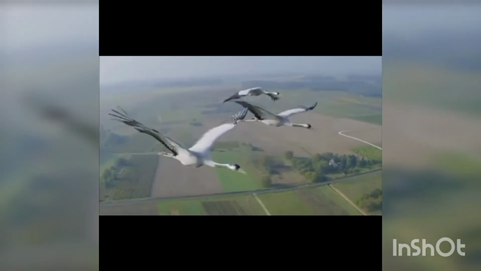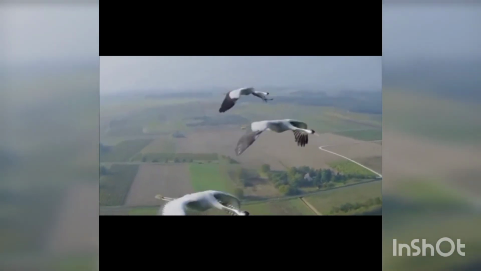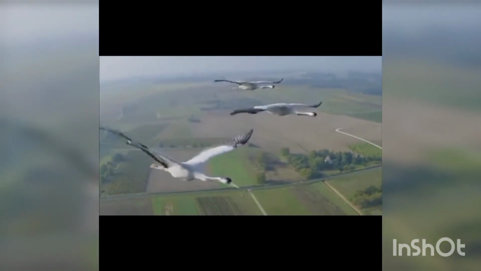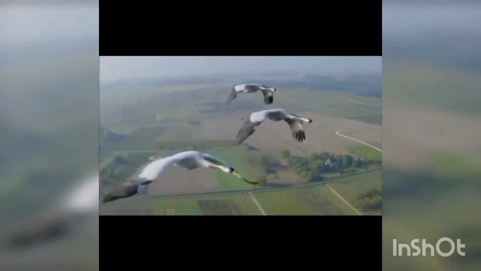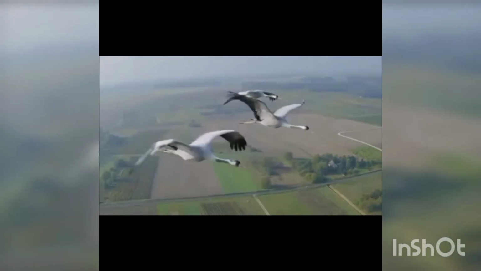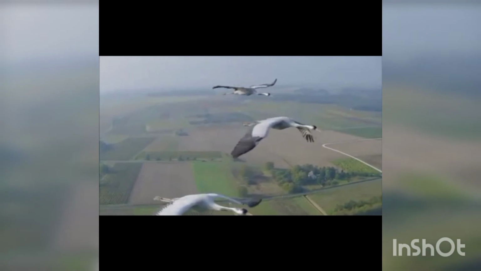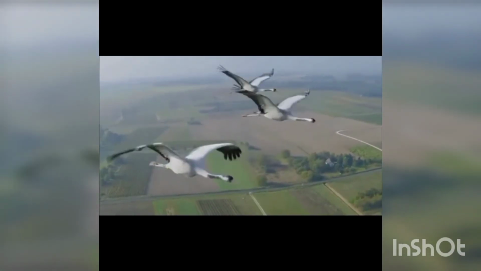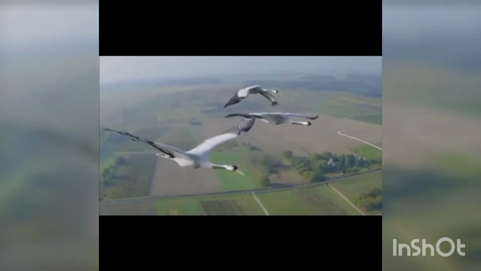What is migration? The movement of animals in a large group from one place to another in search of food and warmth is called migration. Some birds migrate during the winter season to reproduce and find food. They use the fat stored in their body on such long journeys.